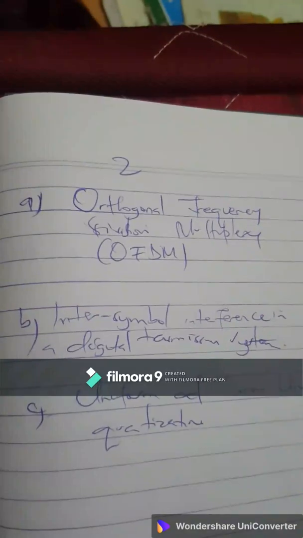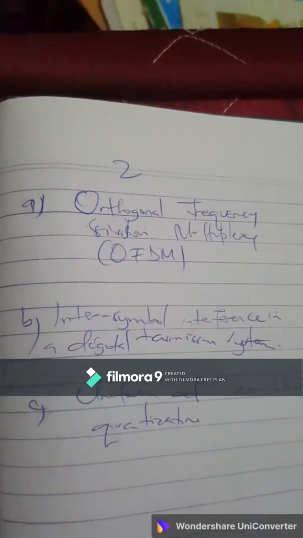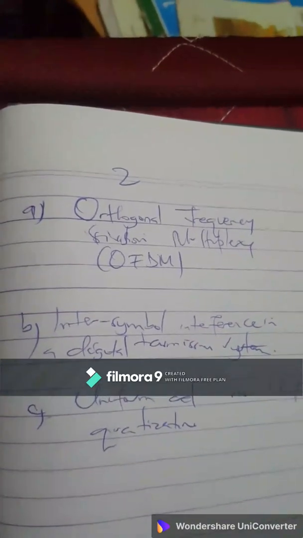The next thing is to talk about orthogonal frequency division multiplexing. It is a method of digital signal modulation in which a single data stream is split across several separate narrowband channels at different frequencies to reduce the interference and crosstalk.